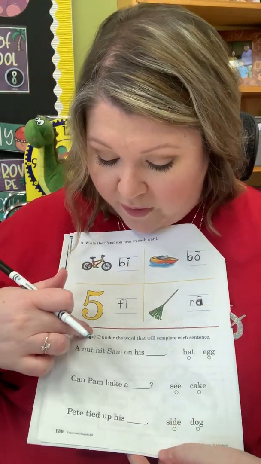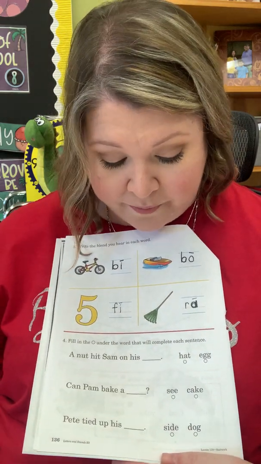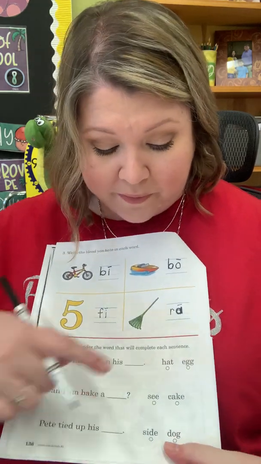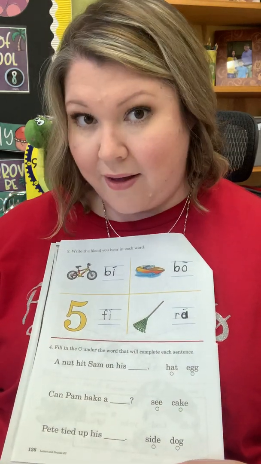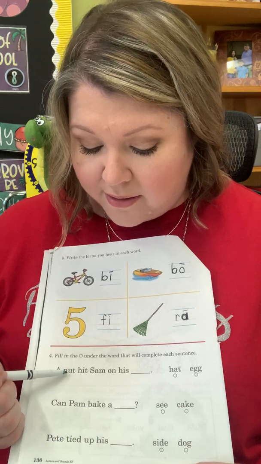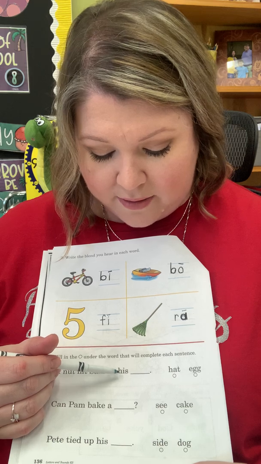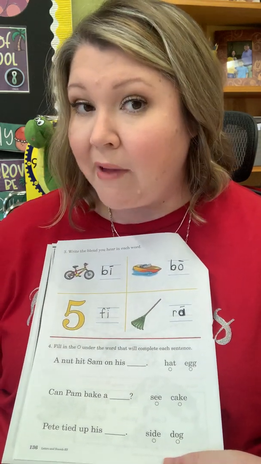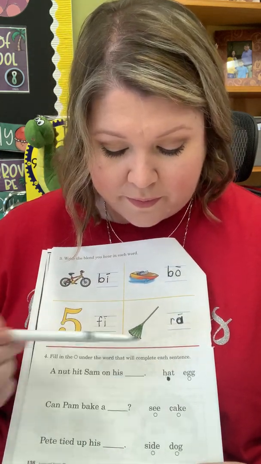Let's look right here. Fill in the bubble under the word that will complete each sentence. All right, what I like to do is read my choices first. Hat, egg, hat and egg. Now let's read this sentence and see what fits the best. A nut hit Sam on his, do you think it hit Sam on his hat or on his egg? I think the best word would be hat.